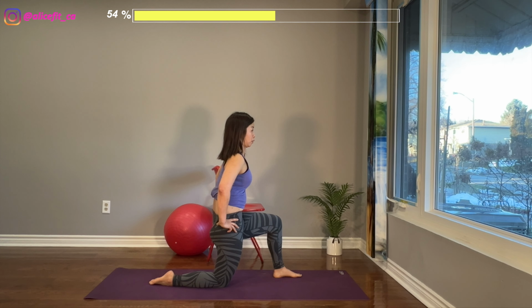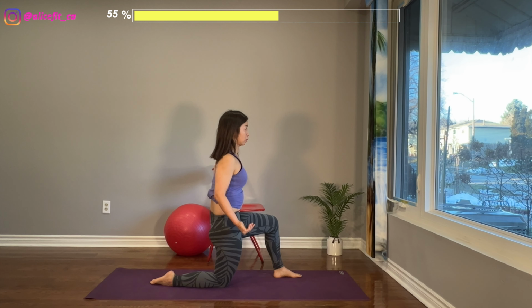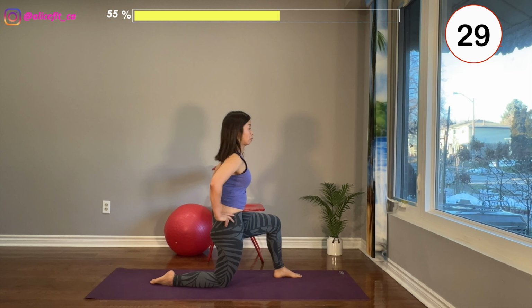Keep your tail tucked in. Release. Then do it again when you're ready. You should feel the back leg, hip flexor area, or the upper thigh area stretching at the front.